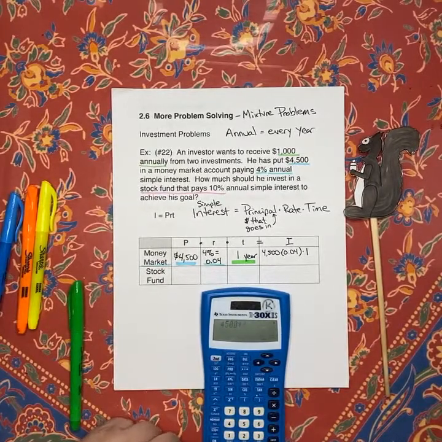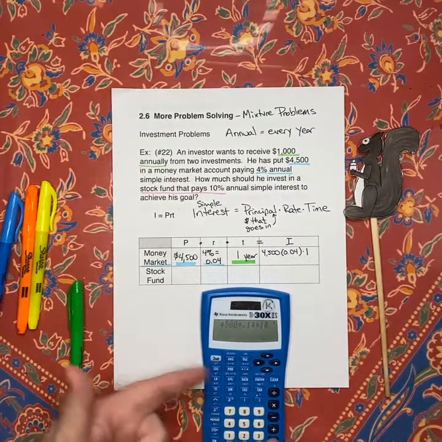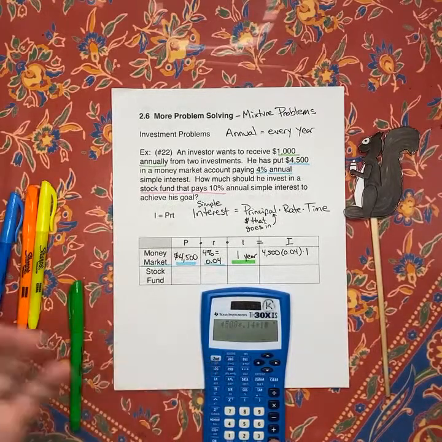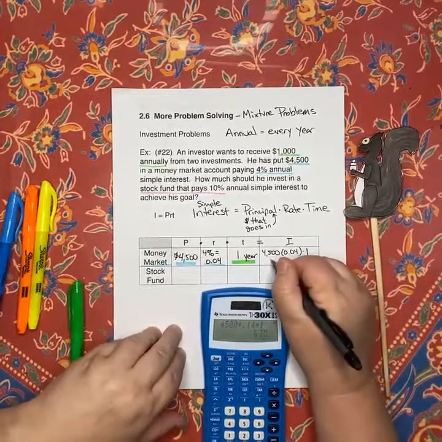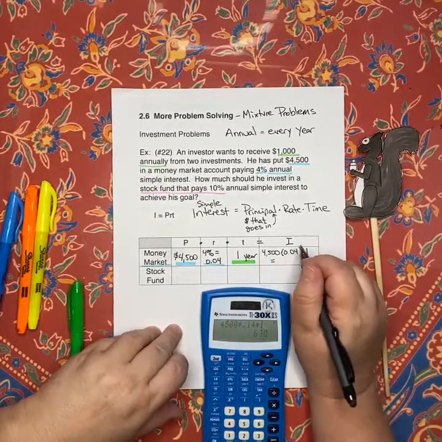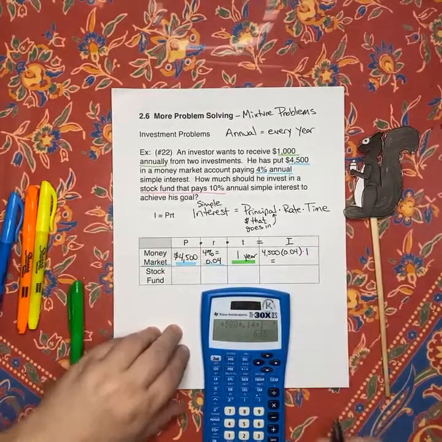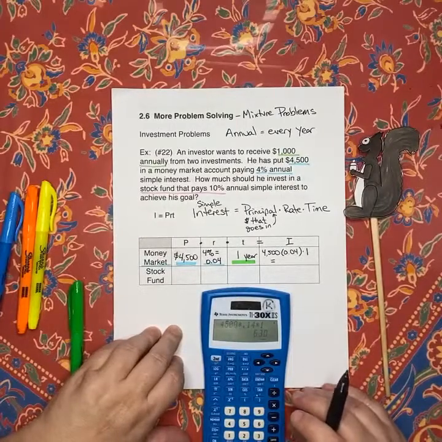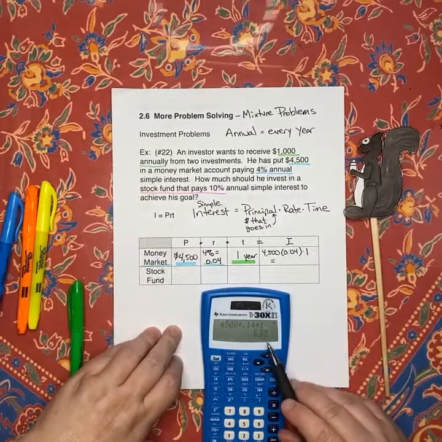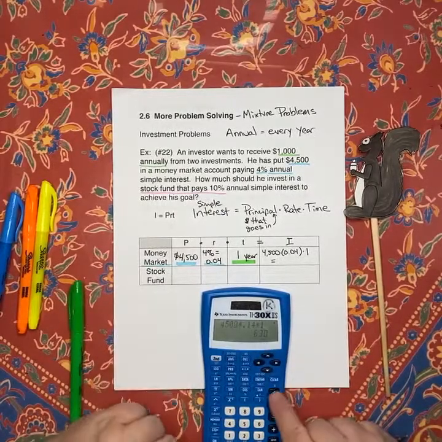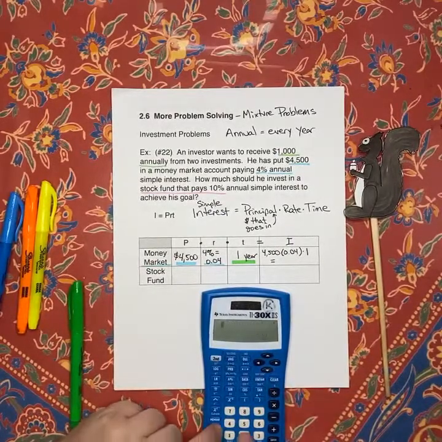4,500 times 0.04 times 1. Now, I don't have to write in the times 1 because we know that's not going to change it, but it's just good habit. And that's going to give me, oh my goodness. If you notice, you guys can see it. I can't. I was going to say, that's a weird amount of money. I typed in, sorry about that, 0.14.